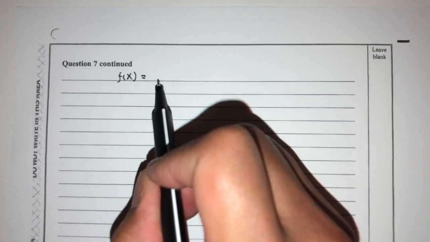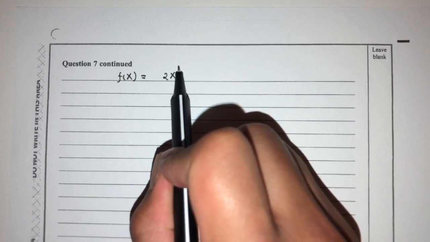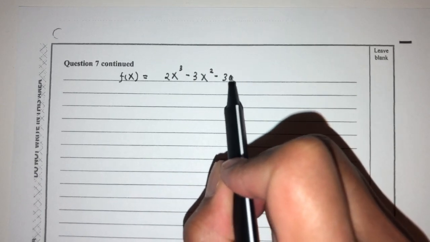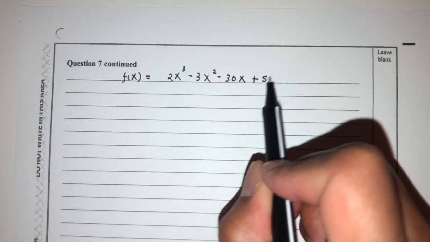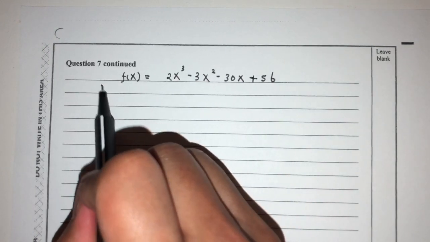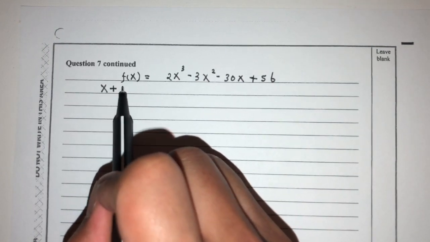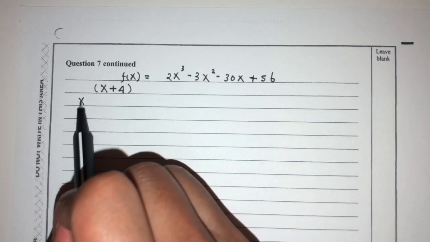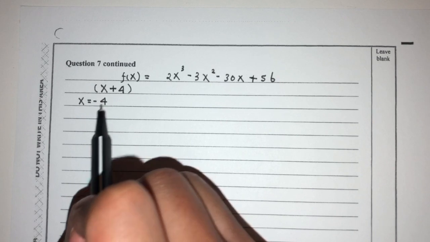As we have seen, f of x is equal to 2x cubed minus 3x squared minus 30x plus 56. Now we know that x plus 4 is a factor, because we have seen that x equals minus 4 is a solution.